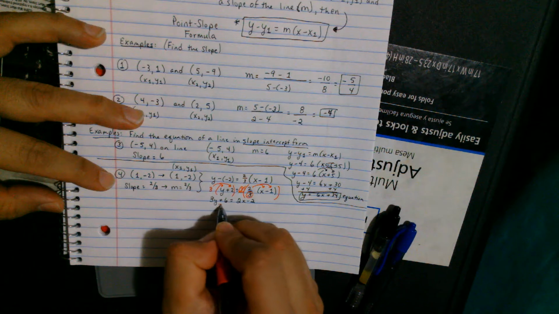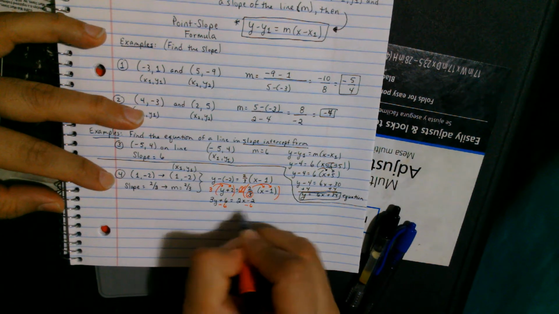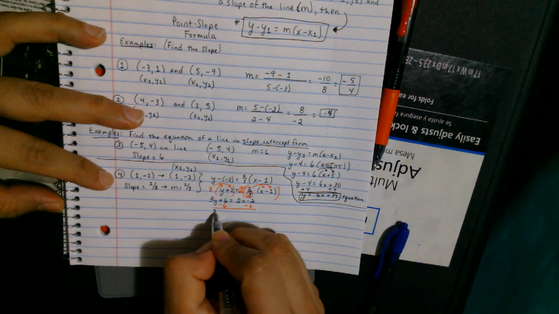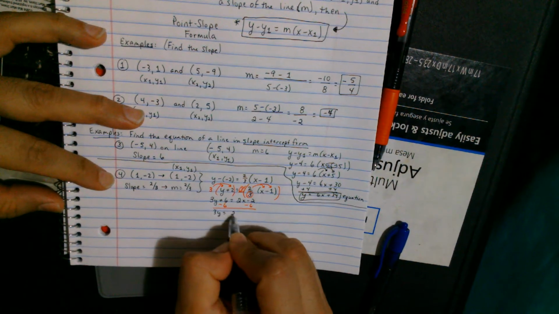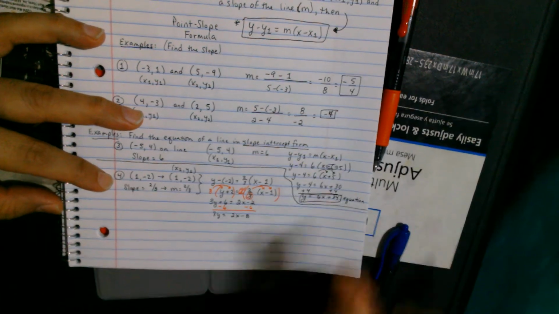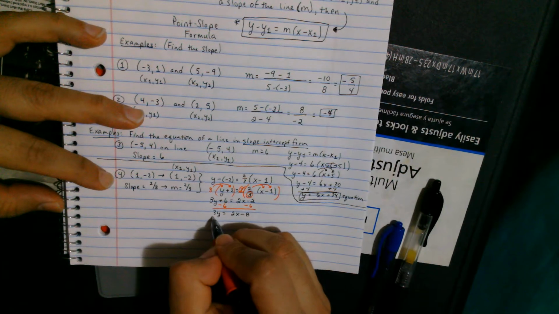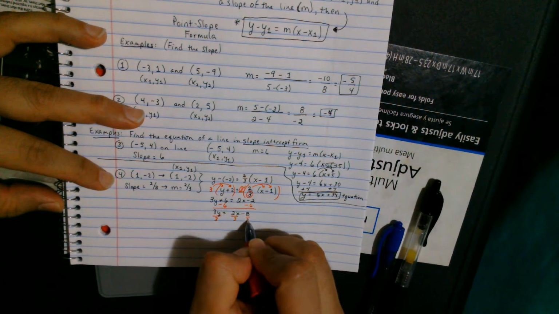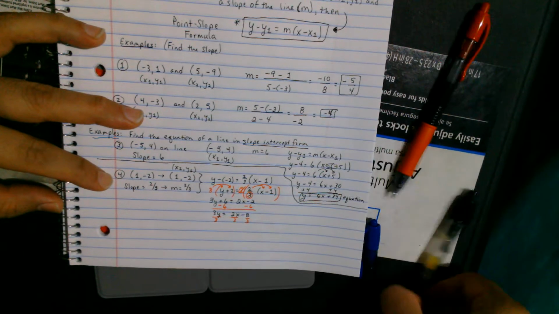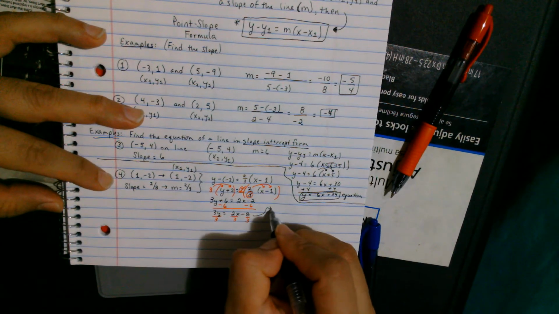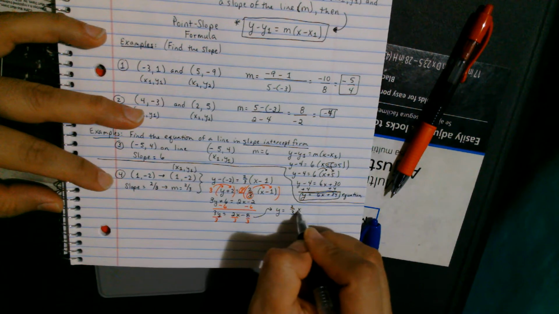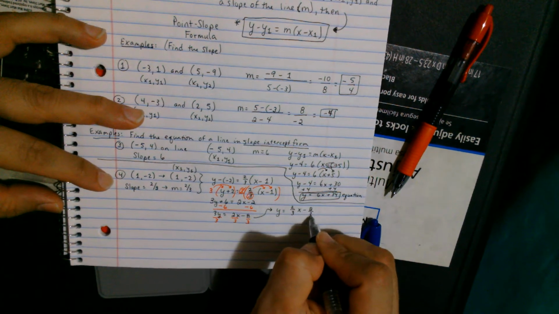Then I'm going to subtract because I'm trying to get y by itself. So 3y equals 2x minus 8. And then I'm going to divide every piece by 3. In other words, divide both sides by 3. So we get y equals 2/3 x minus 8 over 3.